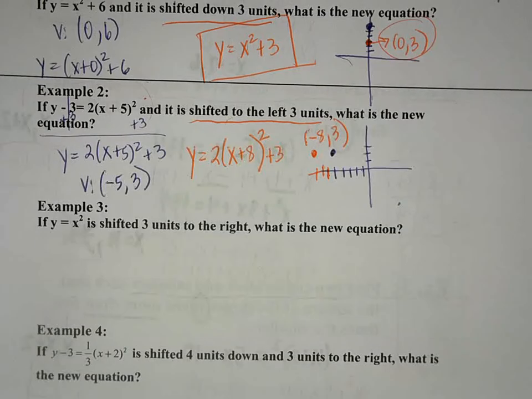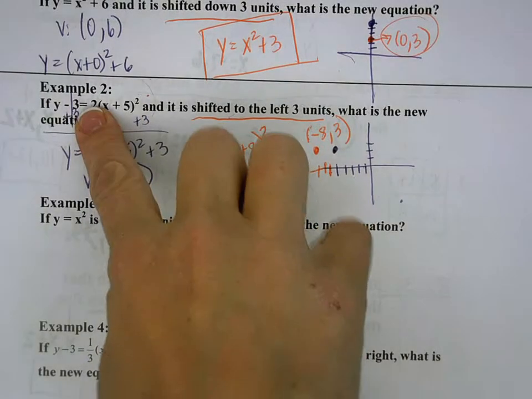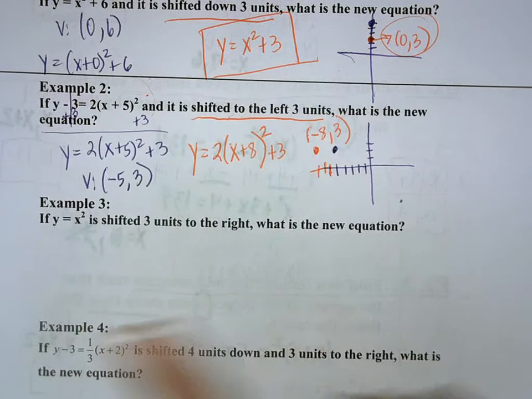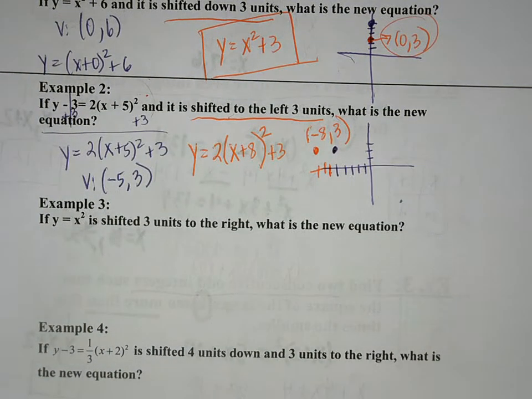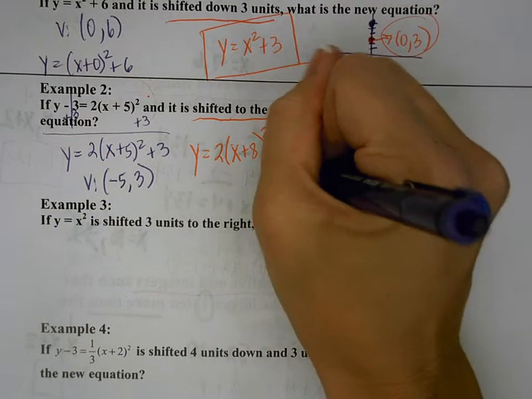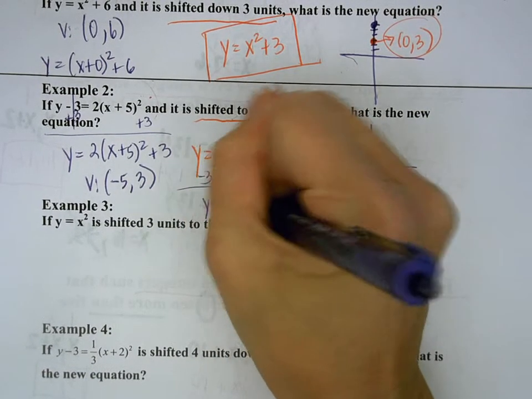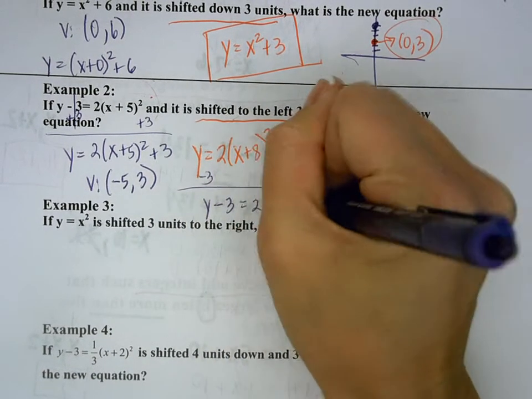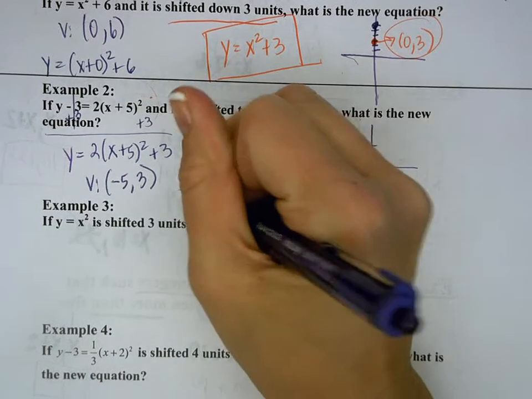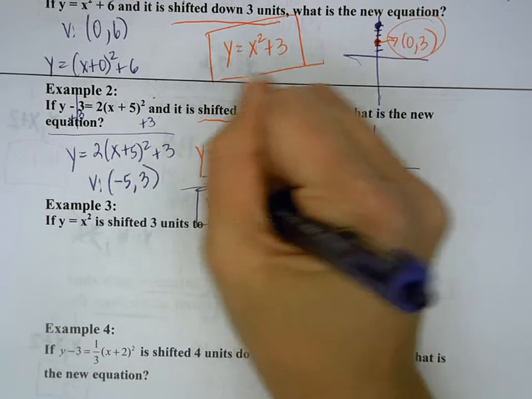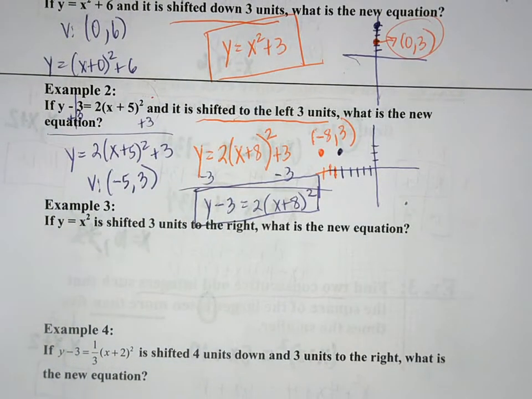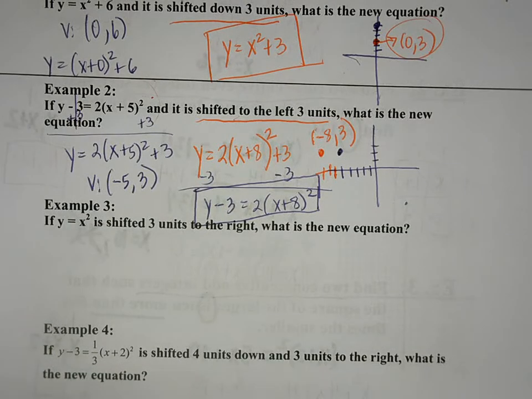Now, for your answers, because the original one was like this, when you're choosing your multiple choice answer, a lot of times they end up moving this 3 back to give you your new equation of y minus 3 equals 2 times x plus 8 squared. So most of the time, you want to end up putting your equation back to how it was originally in the problem.